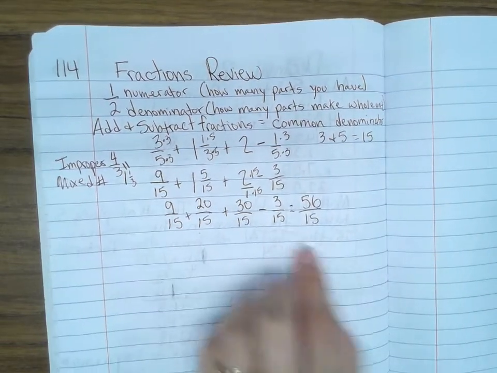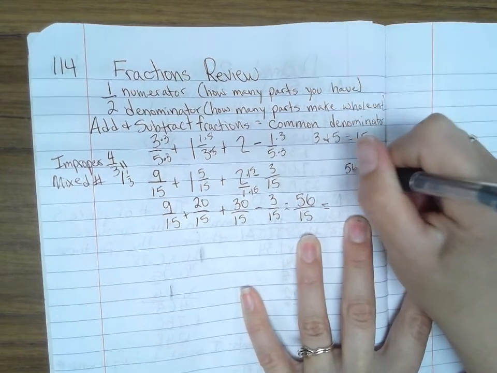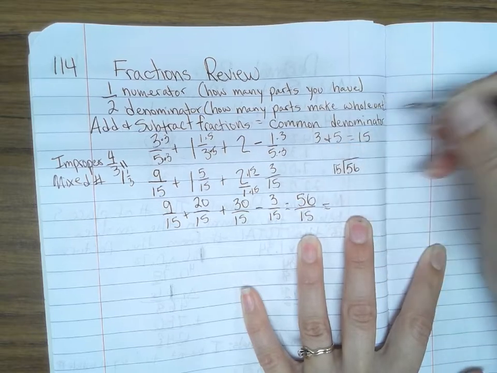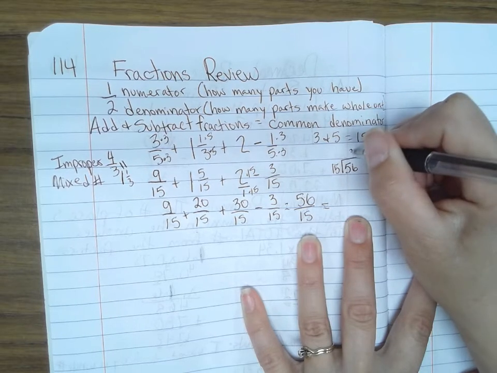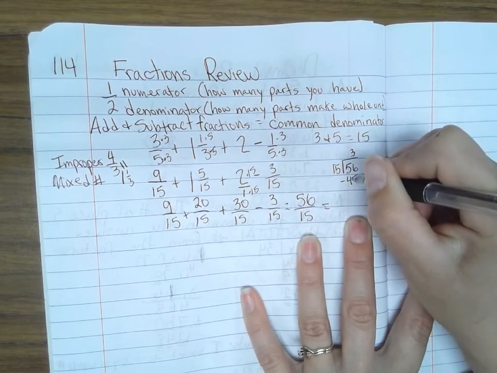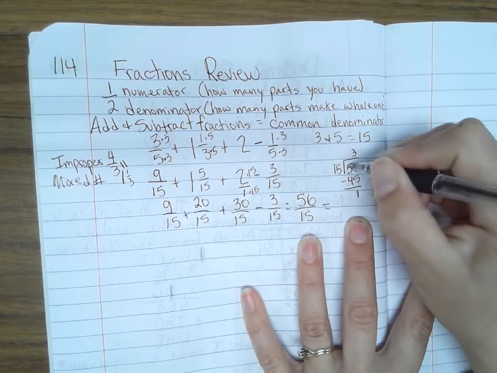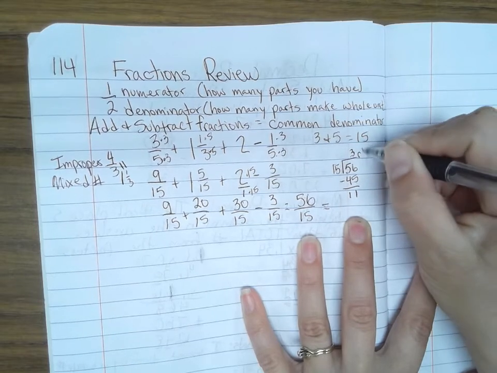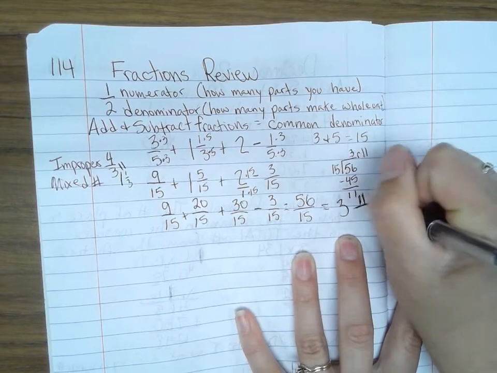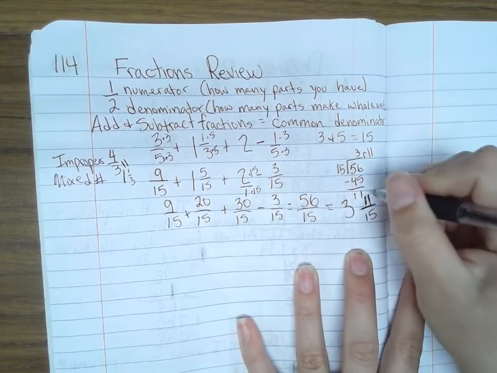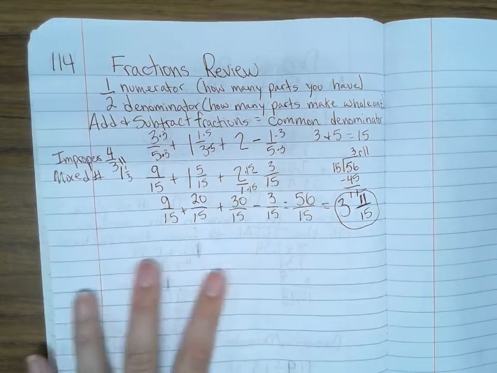But if I want that as a mixed number, I just divide the top by the bottom. So 56 divided by 15. 15 goes into 56. 6 times would be 60, or 4 times would be 60, so 3 times. 3 times 15 is 45. So if I take out 45 of those, that gives me 3 whole units. That leaves me with 11 left over, so 3 remainder 11. That'd be 3 whole units and 11 over 15, and I cannot reduce that, so that would be my final answer.